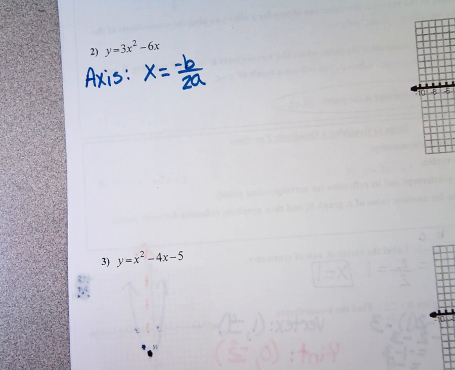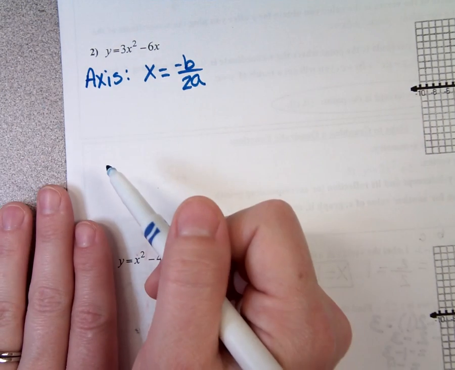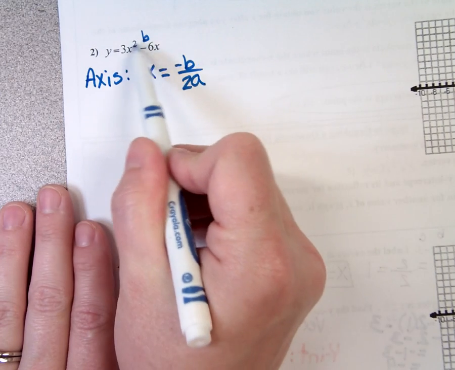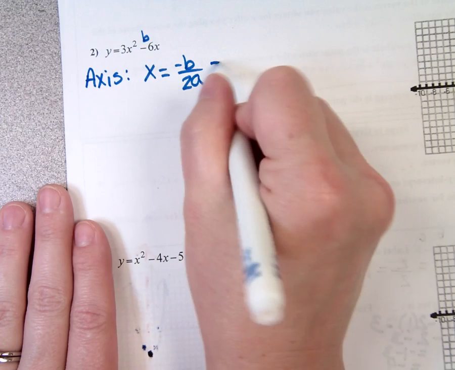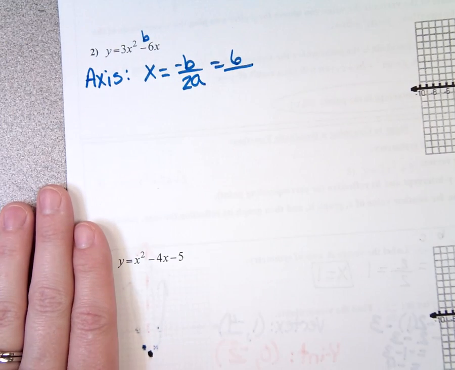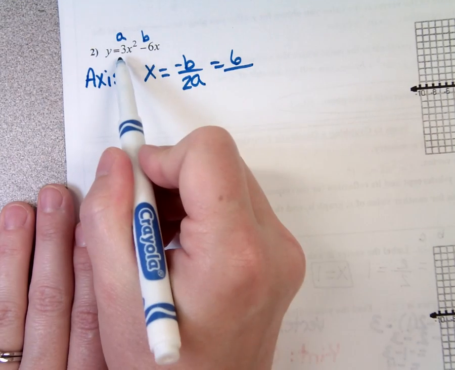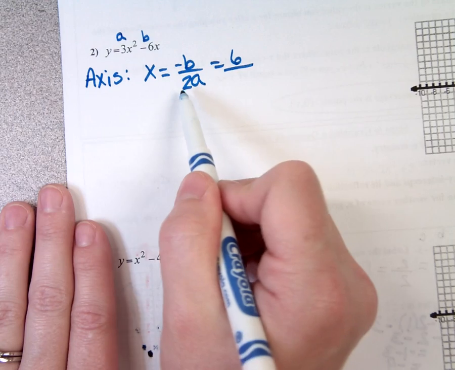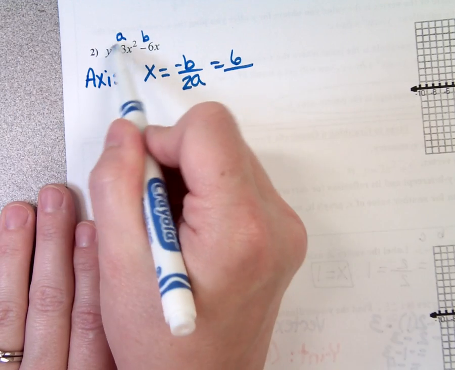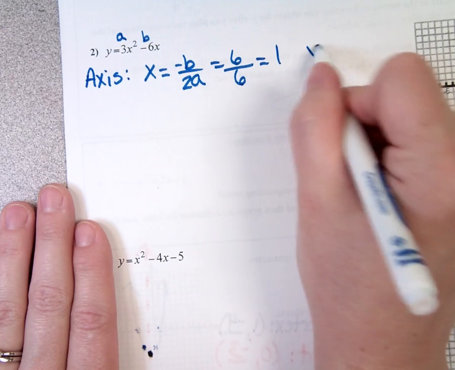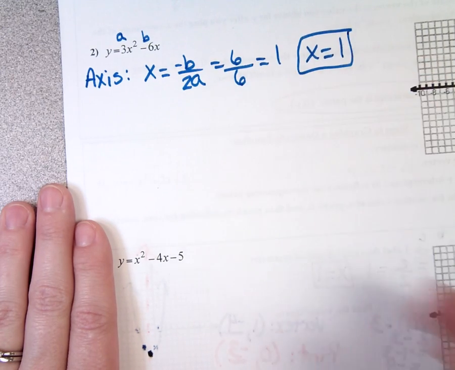Okay, which one's your b? -6 is your b. So what would you get if you took the opposite of b? A positive 6. Okay, which one's your a? 3. Your a is the number in front of the x squared, so your a is a 3. So if you took 2 times a, what would 2 times a give you? 6, and 6 divided by 6 makes? Okay, so our axis of symmetry is x equals 1.